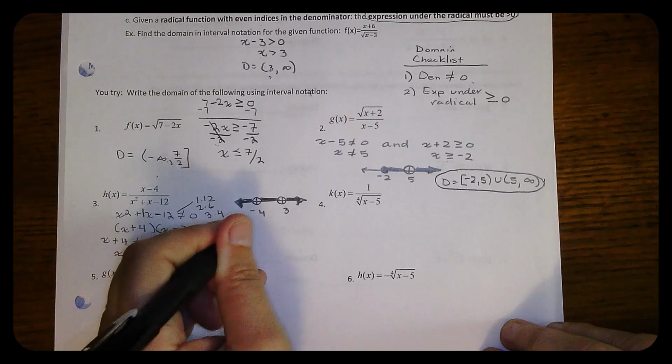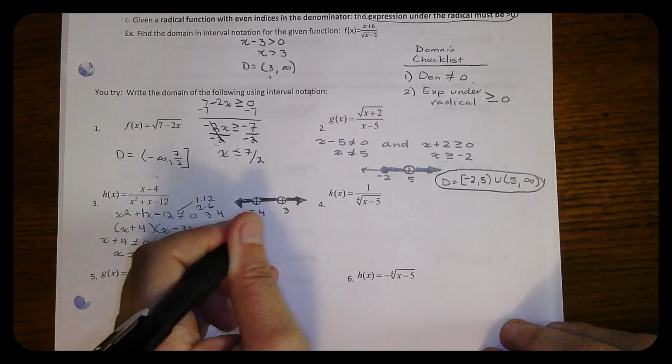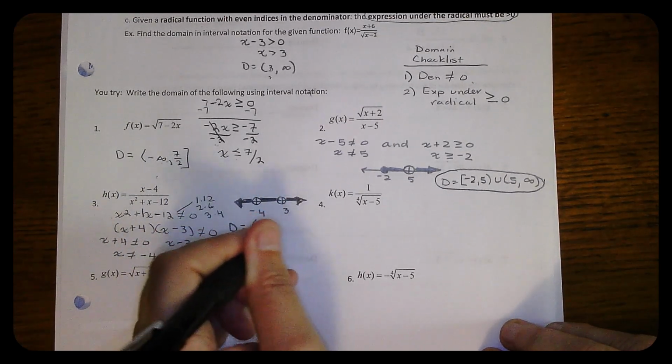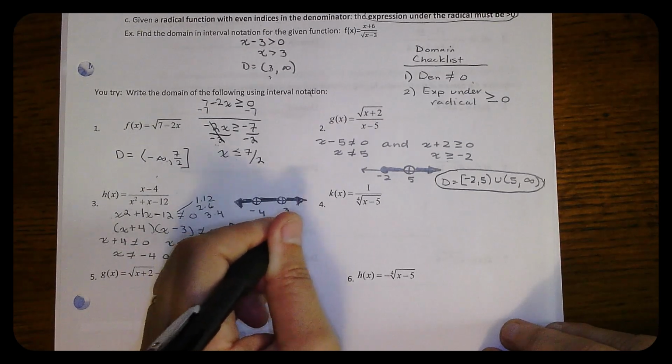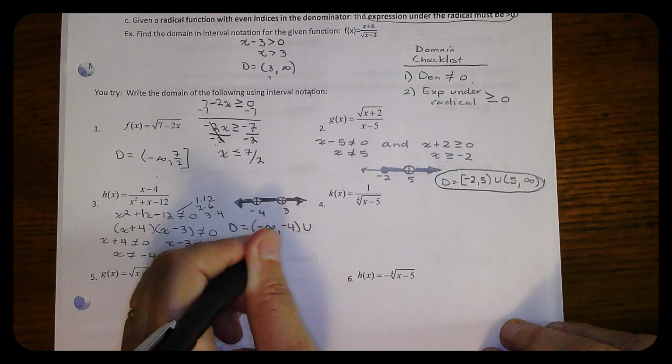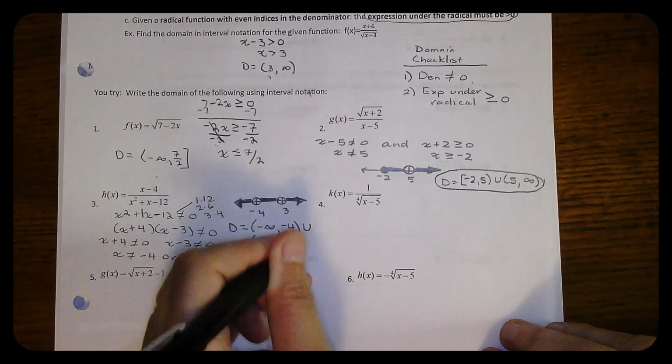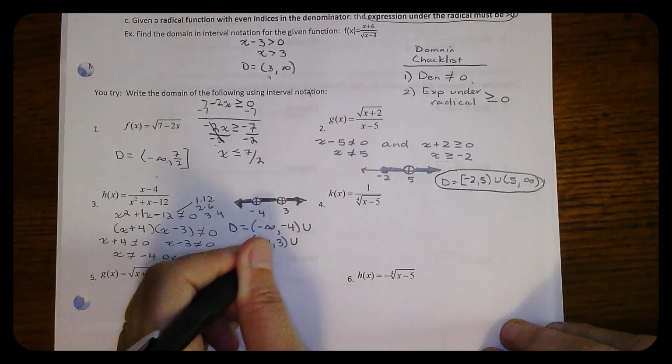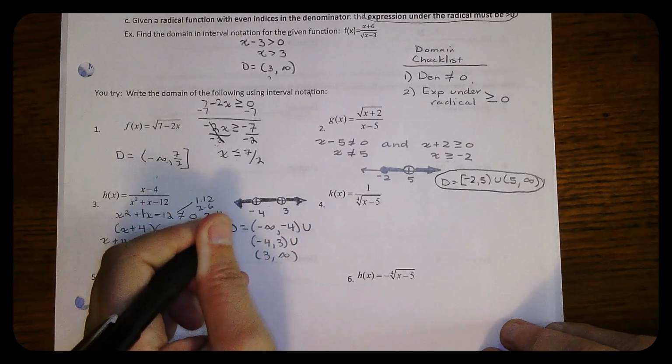So when you write these 2 restrictions in interval notation, it's going to be 3 intervals: negative infinity to negative 4, union negative 4 to 3. That's the piece people miss sometimes. Union 3 to infinity.